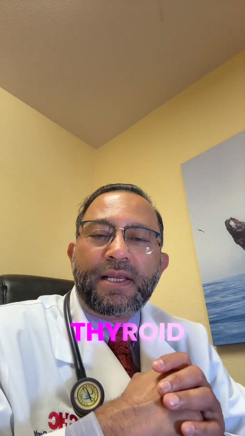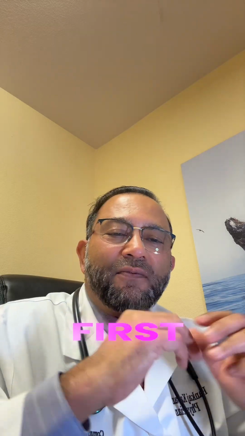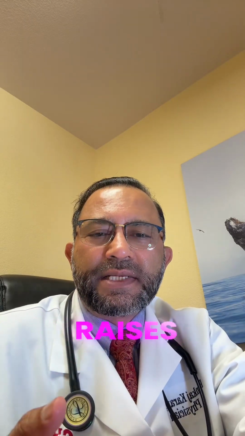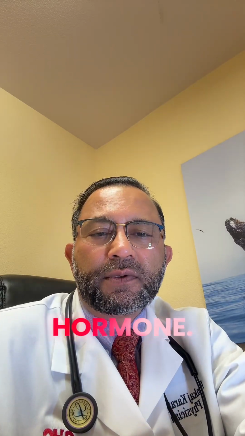The most important thyroid test is called TSH, thyroid stimulating hormone. This is the first and the most important test. Important point: TSH is not made by the thyroid. It is made by the brain, the pituitary gland. Think of TSH as a thermostat. If thyroid hormone is low, the brain raises thyroid stimulating hormone through the pituitary gland. If thyroid hormones are high, the brain lowers thyroid stimulating hormone.